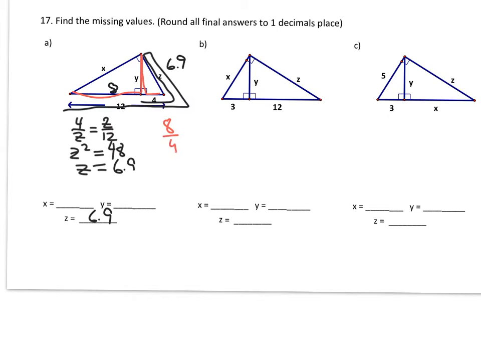So then we get y squared equals 8 times 4, which is 32. So square rooting, we'll get y equals the square root of 32, which is 5.7.